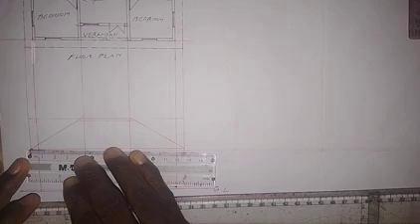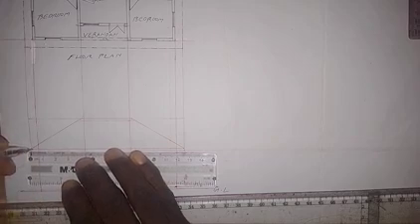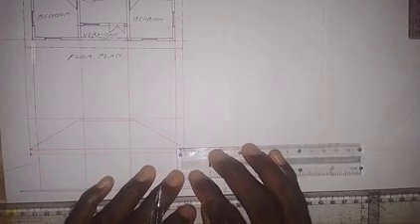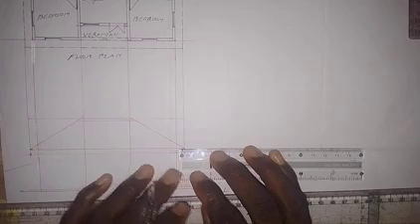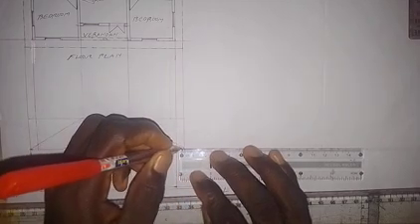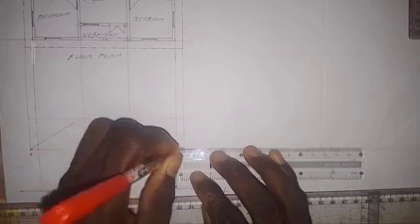Then coming to this point here, I'm going to take 2 millimeters from this line. So this is 2 millimeters. Then here we also take 2 millimeters, from this point to this point. This is 2. So this is 2 millimeters here.